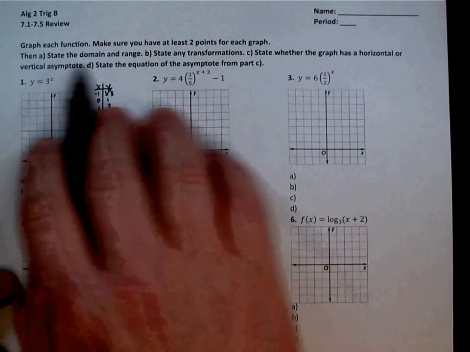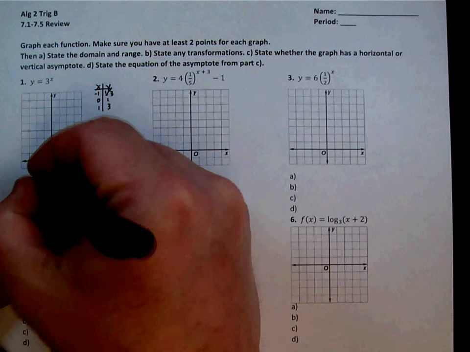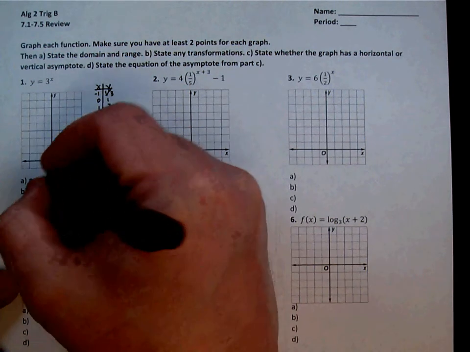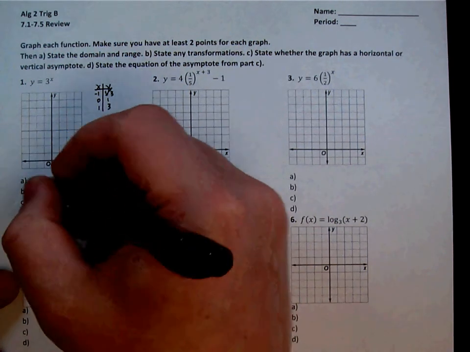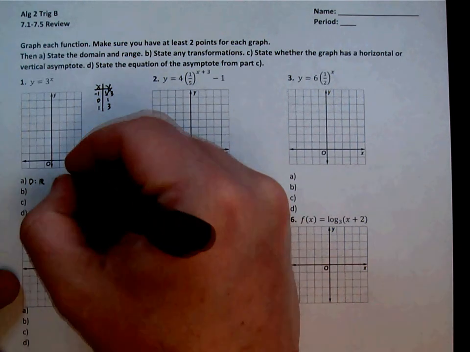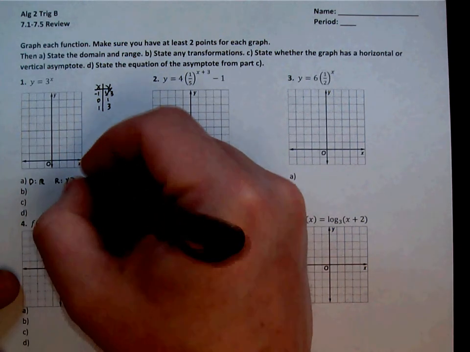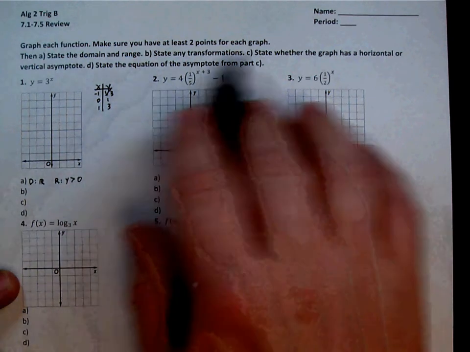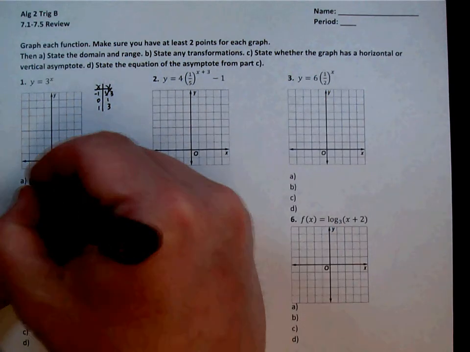Let's see, state the domain and range for part A. I guess I could go ahead and do that right now. So domain is all reals when it's exponential. Range, it's not shifted, so it's just going to be y is greater than 0. B, stating transformations, there are none.